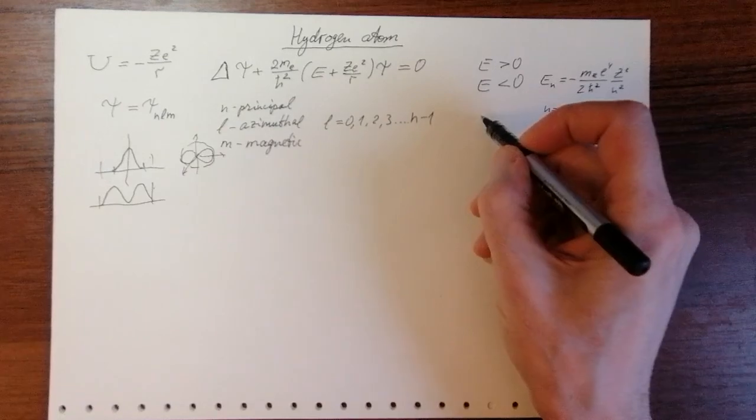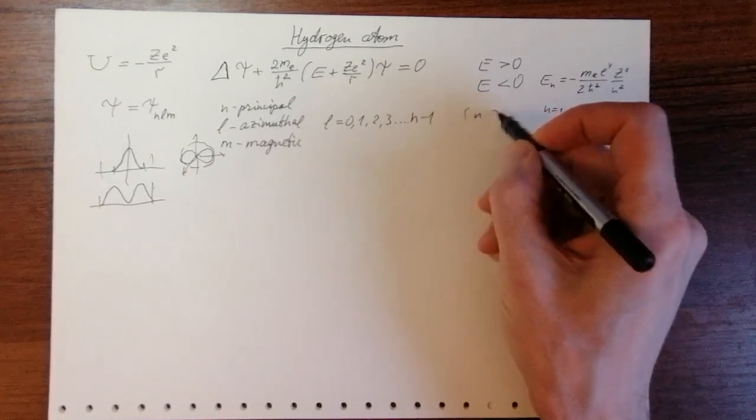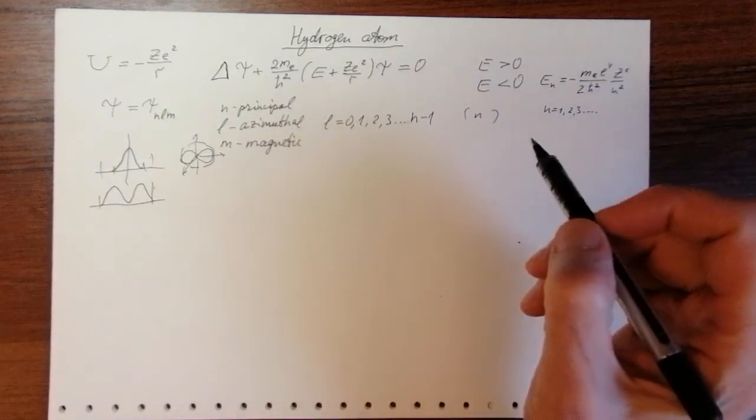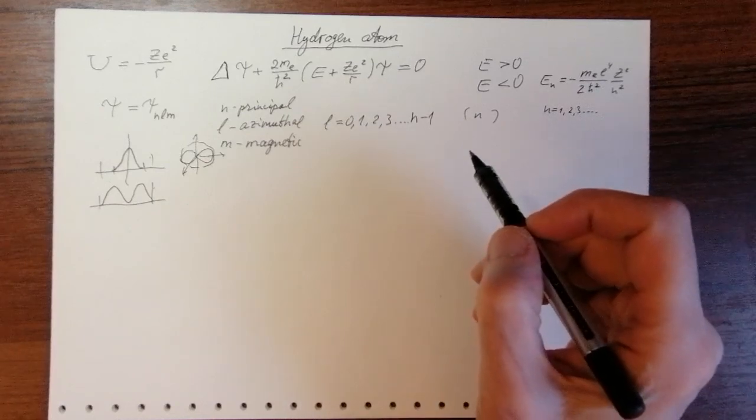So totally there are n numbers, from 0 to n minus 1.